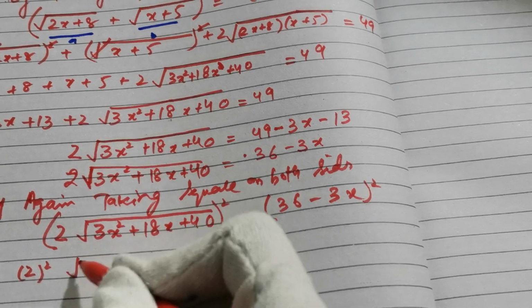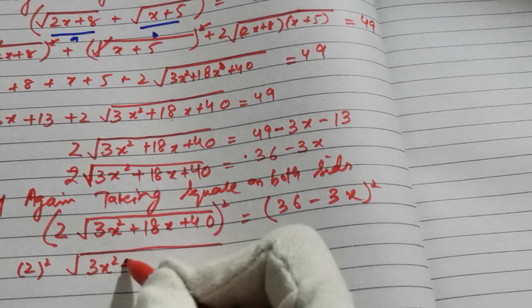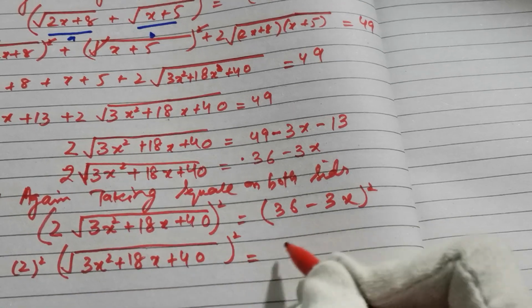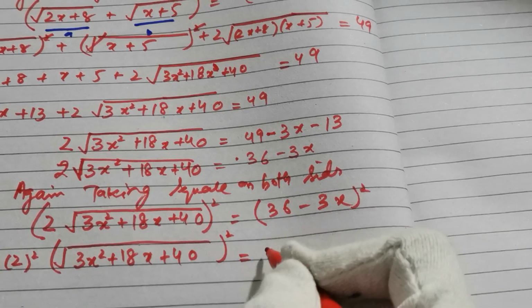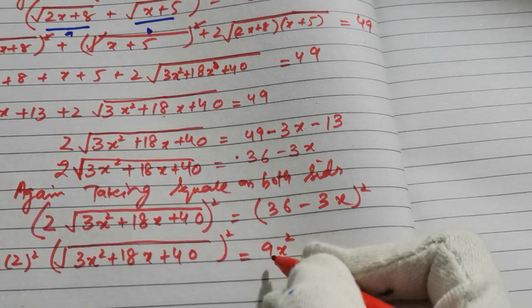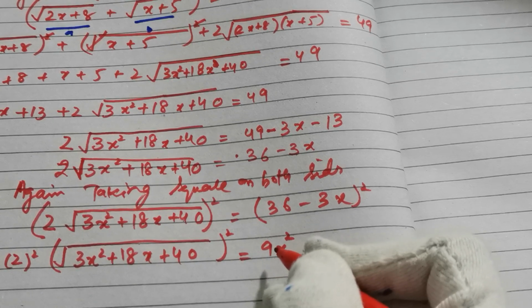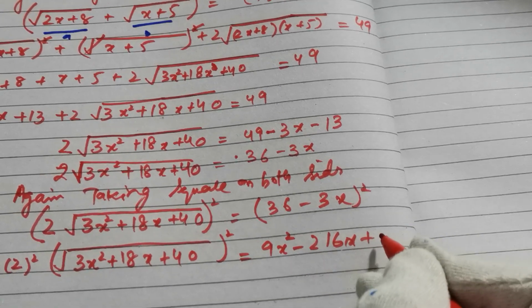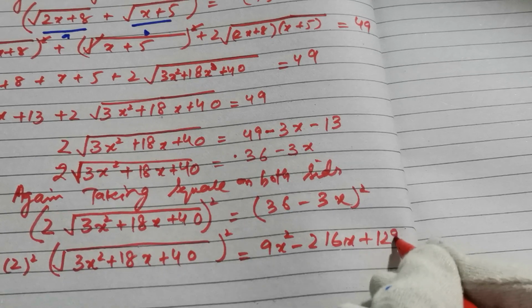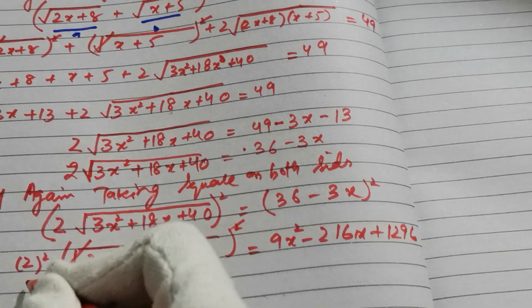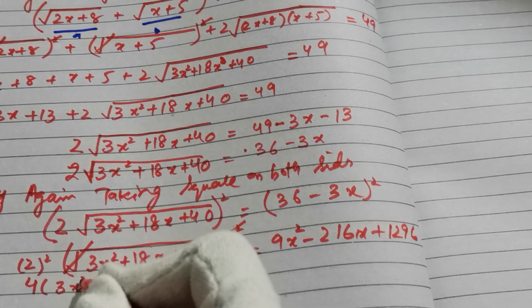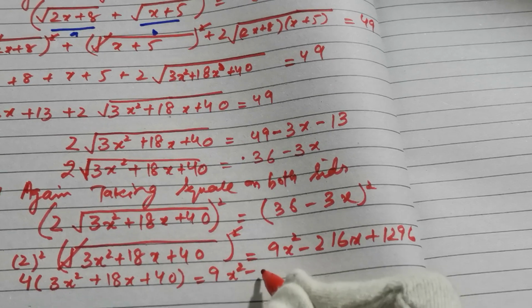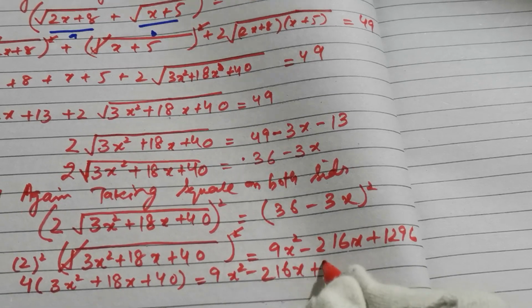Now 2 square, and 3x square plus 18x plus 40, and 36 square, 9x square, 2 into 36 into 3, minus 216x plus 1296. So 4 into 3x square plus 18x plus 40 is equal to 9x square minus 216x plus 1296.